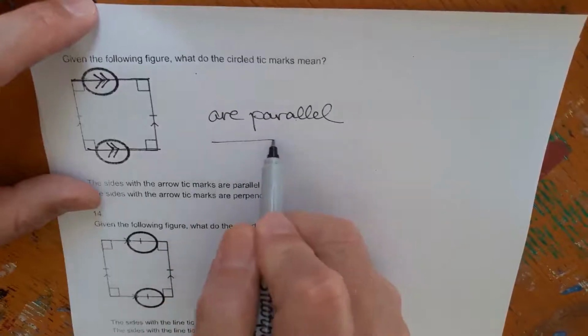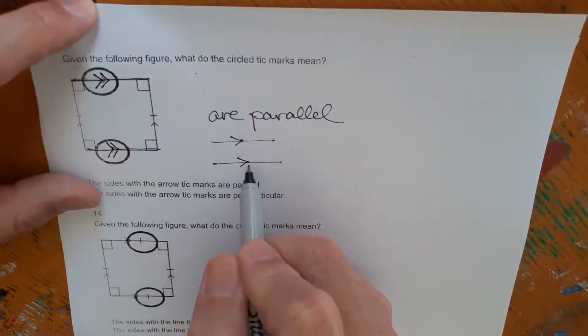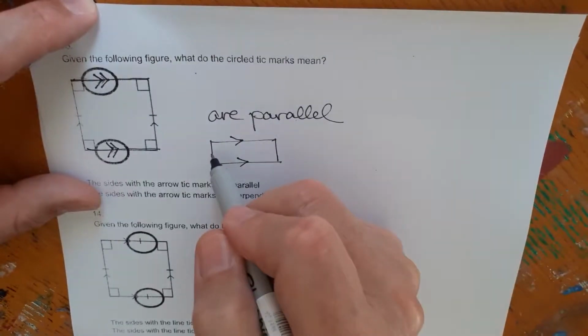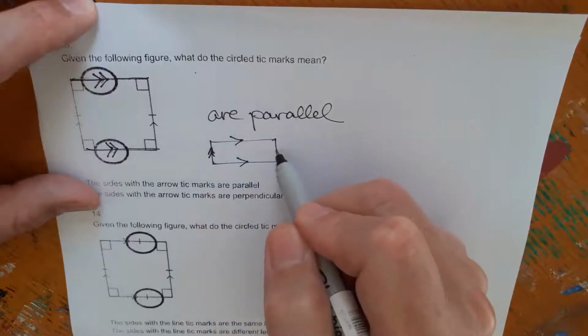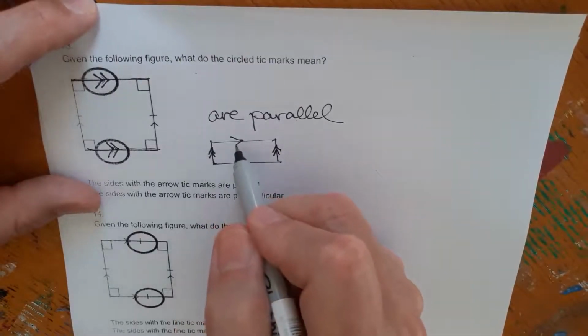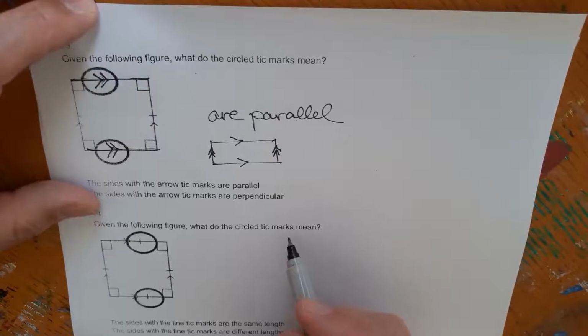So if I draw two lines for you, if I put one tick mark here, it says those two are parallel. Now let's take a second set. Let's say I drew another one here and I tell you these are parallel. I would use two tick mark arrows because these two are parallel to each other, but this one is not parallel to that one, if that makes sense. I can use any number of arrowheads to designate parallel.